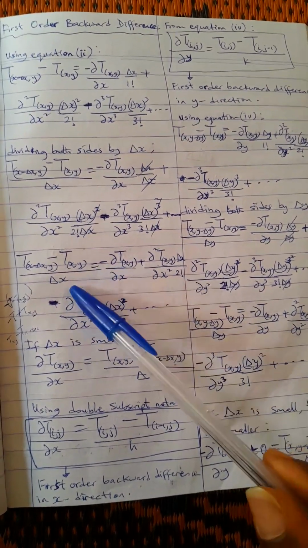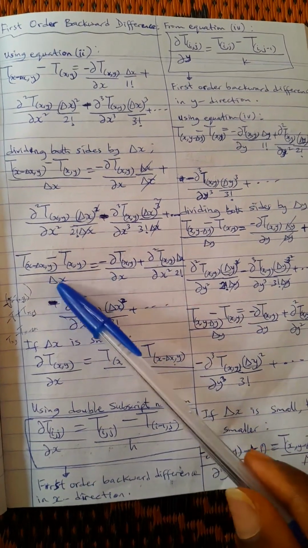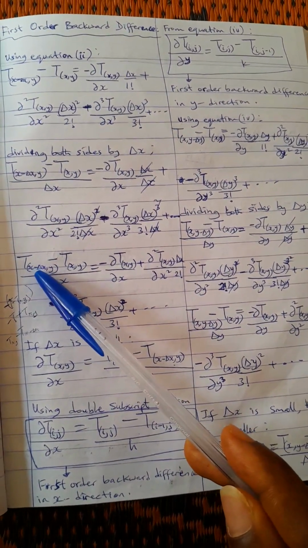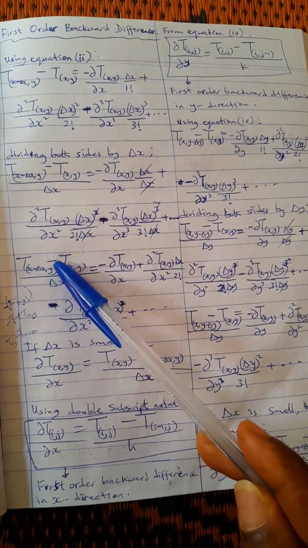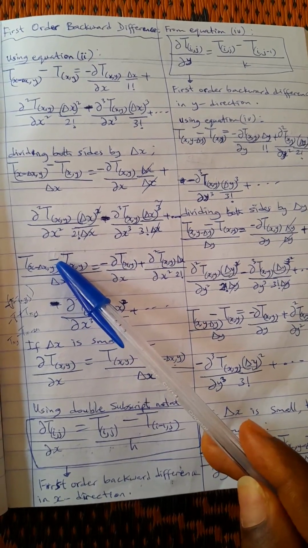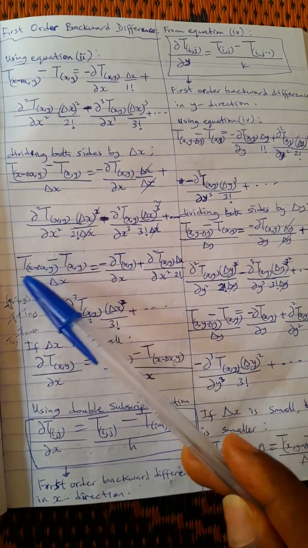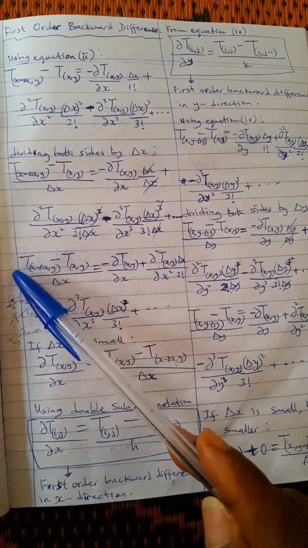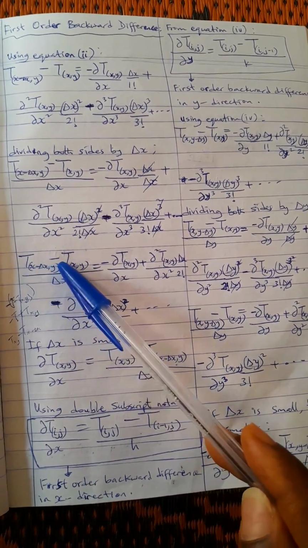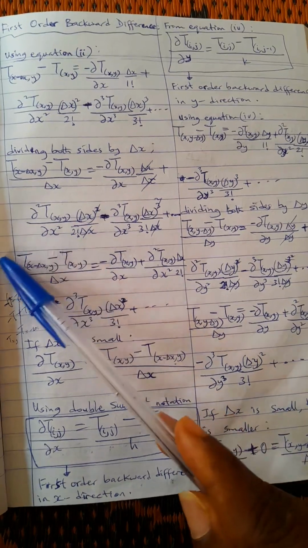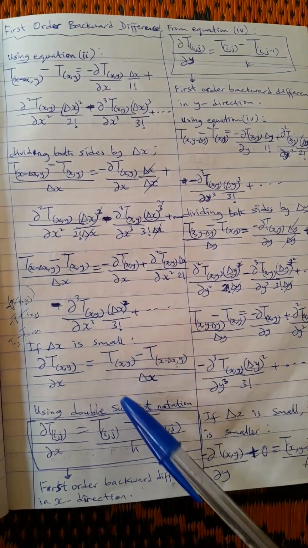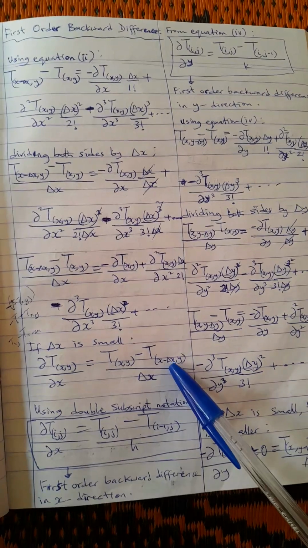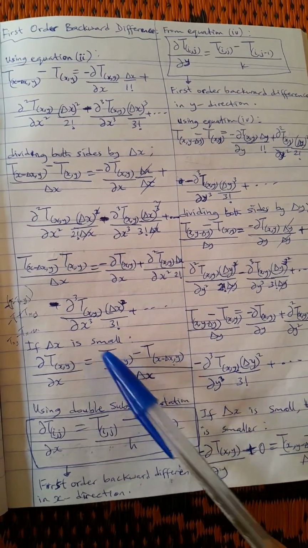It will now be minus t subscript s minus delta x comma y, and this one is plus. You just rearrange it to avoid starting the equation with a negative, bringing the positive one forward. It will now be t subscript s comma y minus t subscript s minus delta x comma y all over delta x. That's the remaining one here.